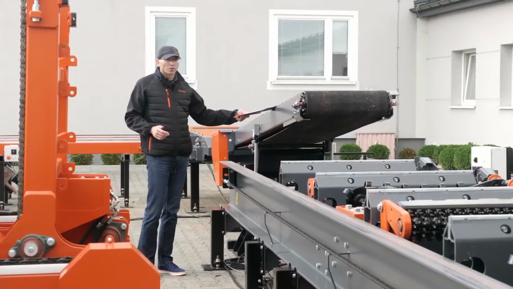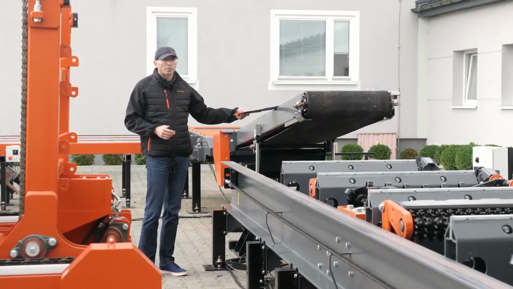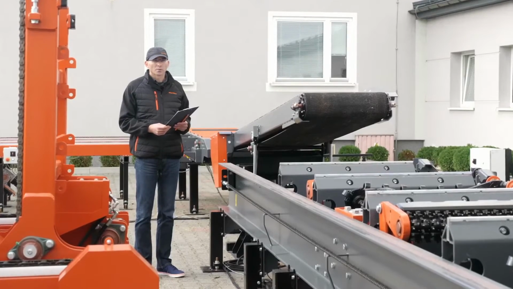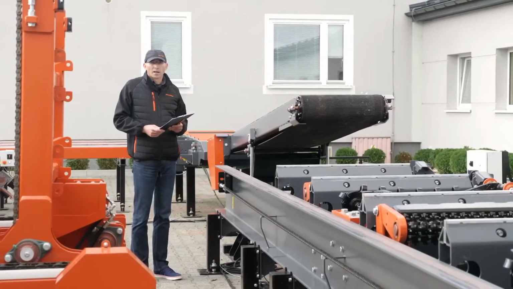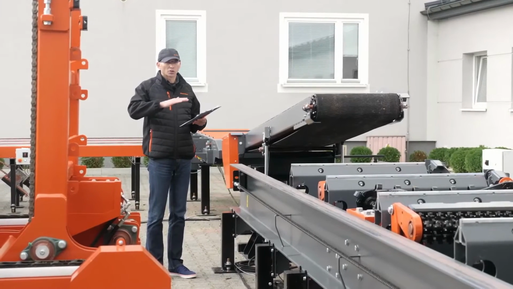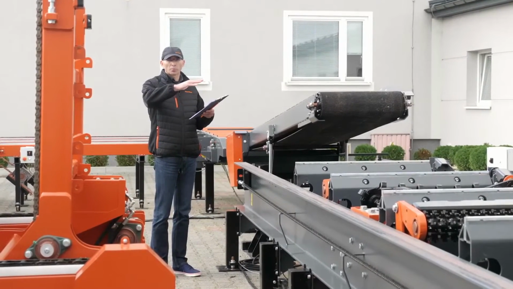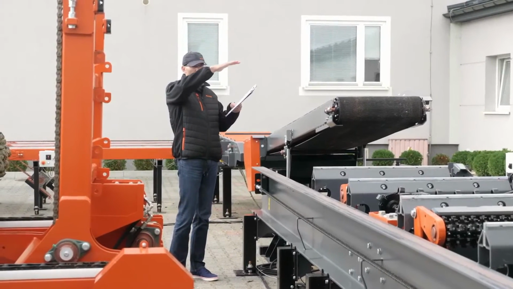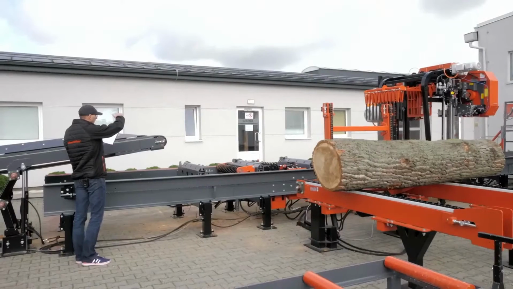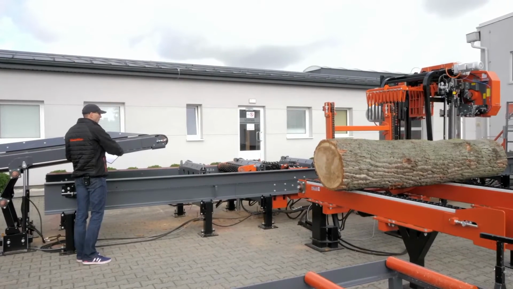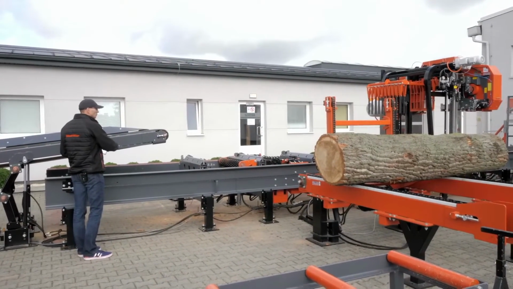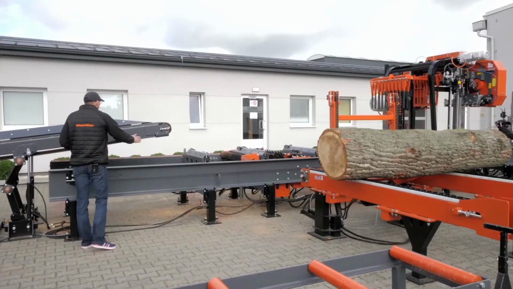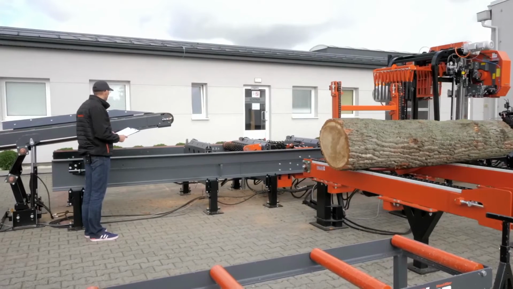The purpose of that type of conveyor is just to collect sawn timber from the bed and avoid a situation where sawn timber, especially when we are trying to remove it from the top of the log, physically hits some transporting equipment which is supposed just to take it over and transport somewhere else.